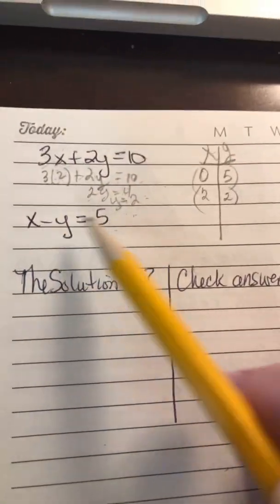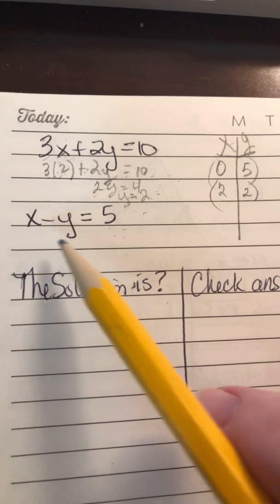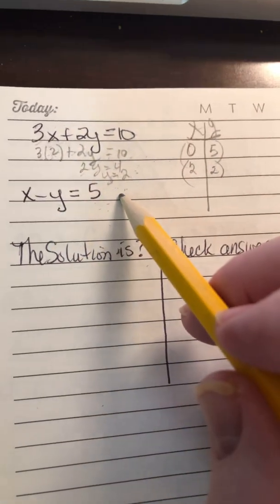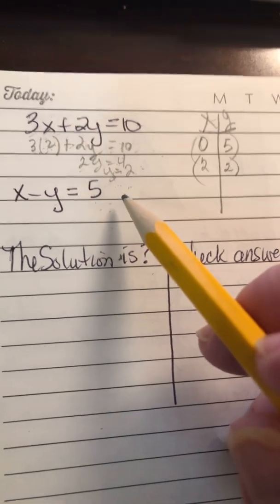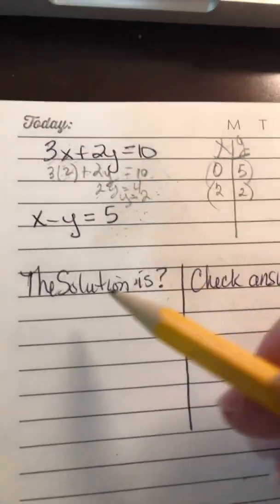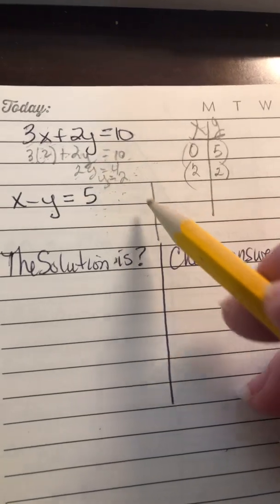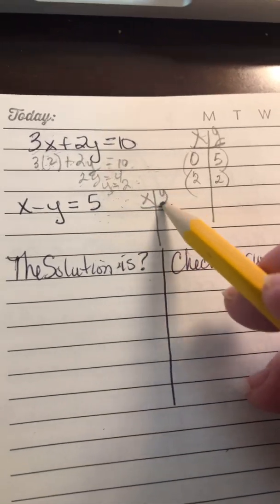Okay, so then we go to the second equation of the set that they gave us, and we can do the same thing. Again, you can get y alone if you want to and use the slope-intercept equation form to graph it. I don't care which way you do it. But for these two, I'm just going to stick with the chart for a minute.